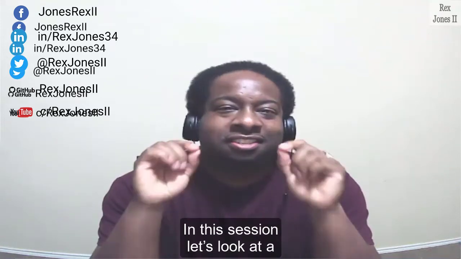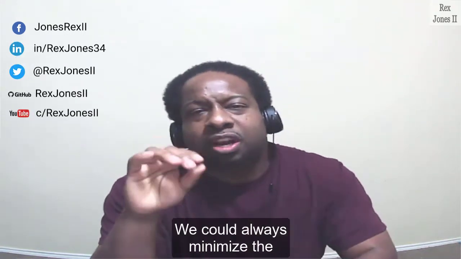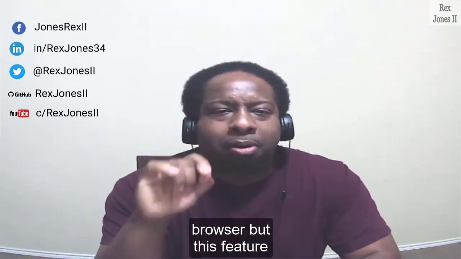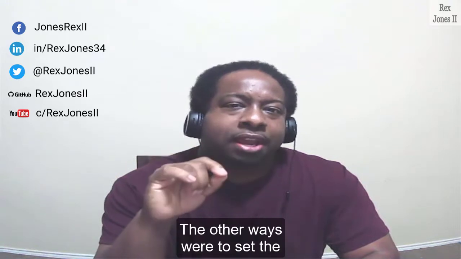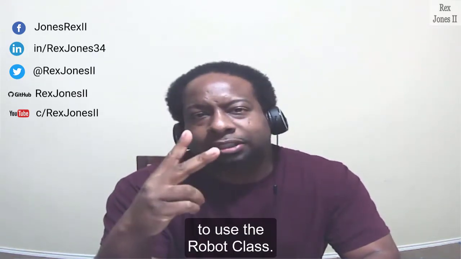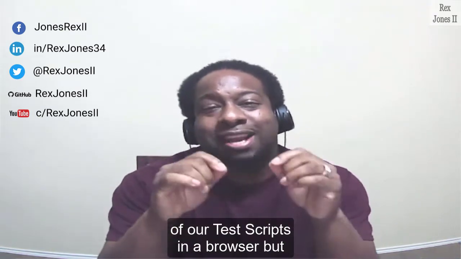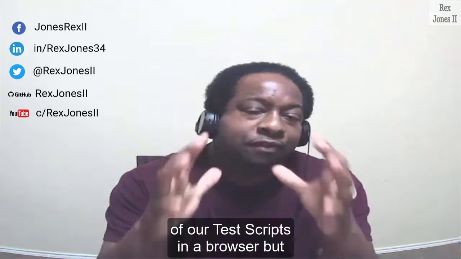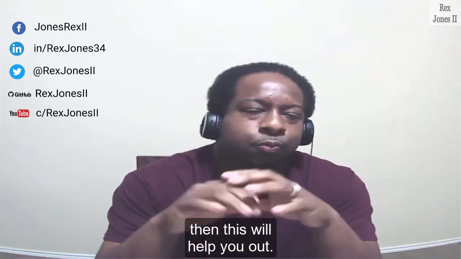In this session, let's look at a new Selenium 4 feature to minimize the browser. We can always minimize the browser, but this feature is built into Selenium. The other ways were to set the position of a window and to use the robot class. Personally, I like to watch the automation of our test scripts in the browser, but if you have a requirement for minimizing the browser, then this will help you out.